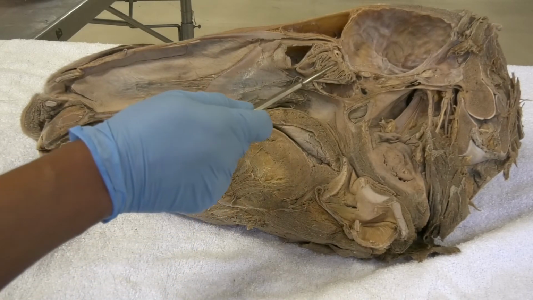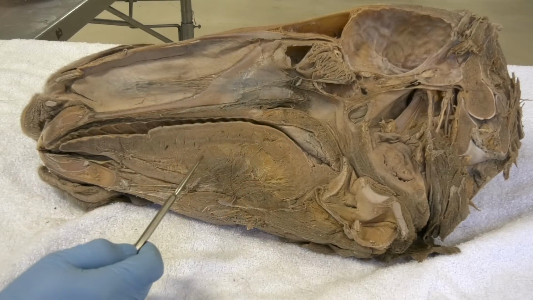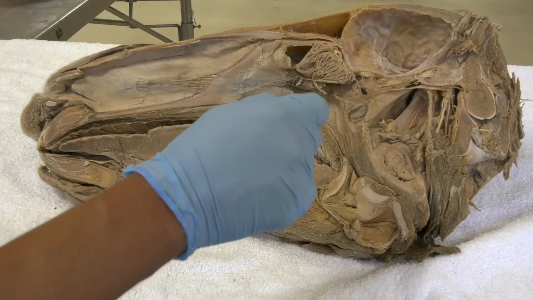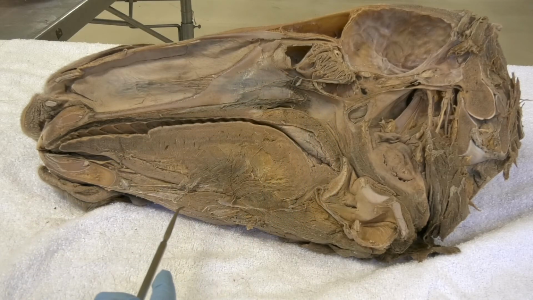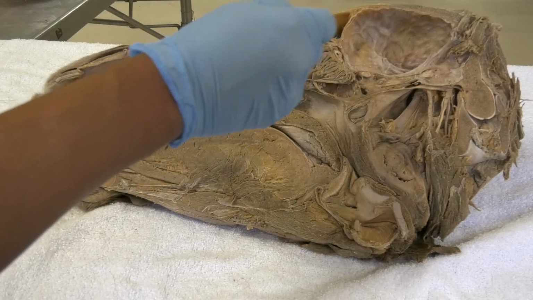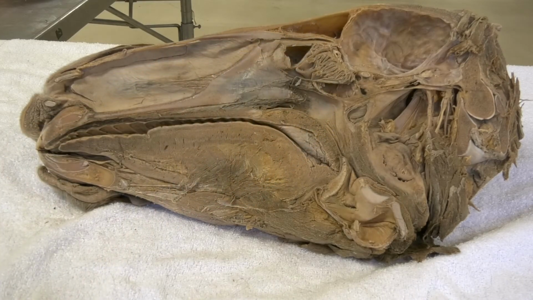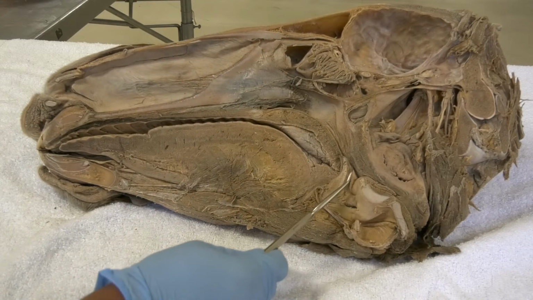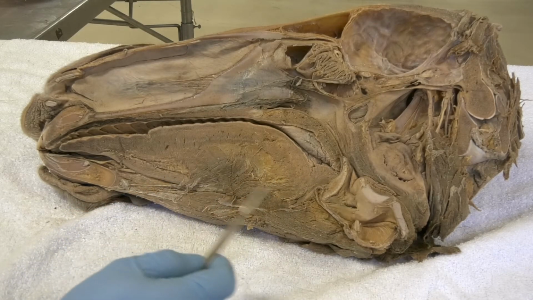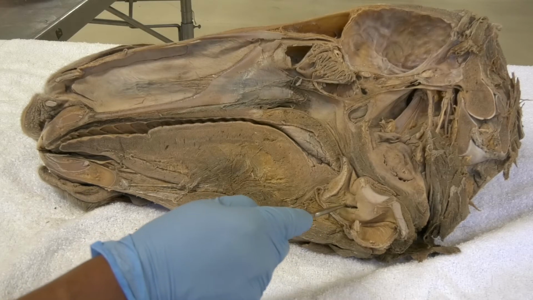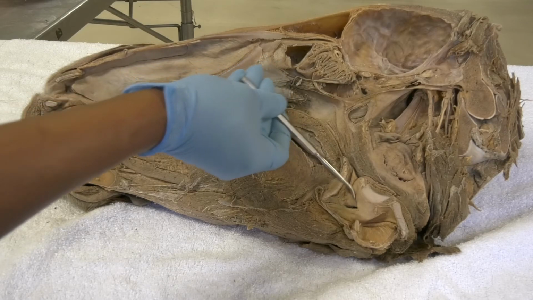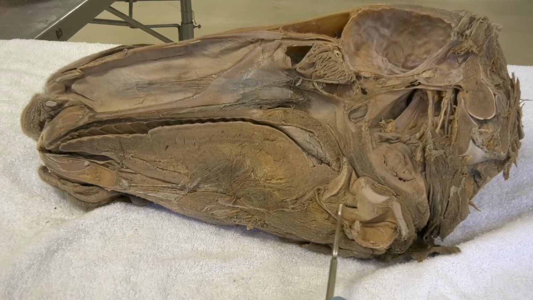Another structure here is the ethmoidal concha. This sinus here is the sphenoid sinus, and the sphenoid sinus is in communication with the conchofrontal sinus. Bear that in mind. Down here, we can see the epiglottis. We can see the laryngeal ventricle, the vestibular fold, and the vocal fold.